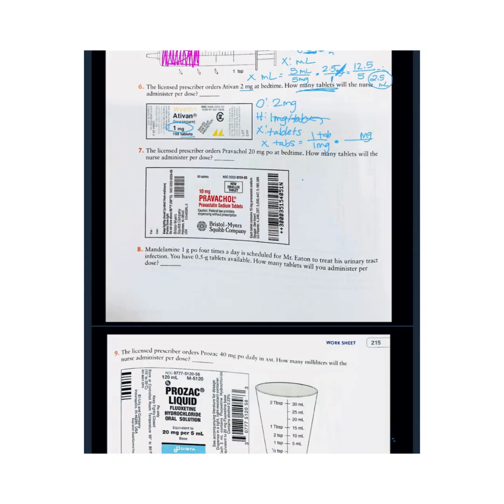I know milligram needs to be here. That's my other one, 2 milligrams over 1. So 1 times 2, 1 times 1 equals 2 over 1. I end up with 2 tabs.